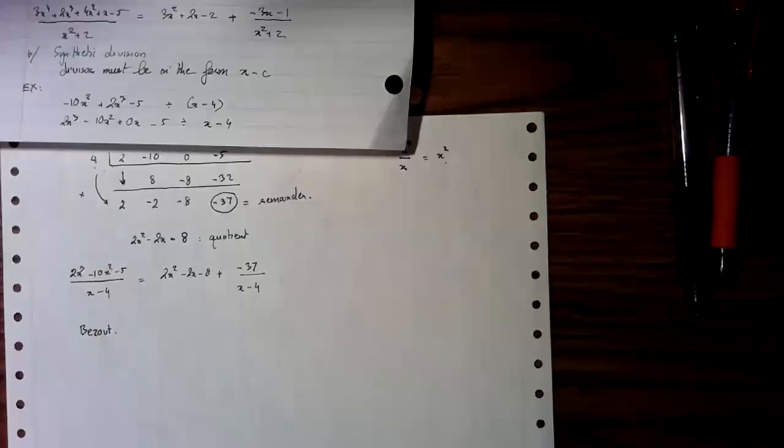So that's why he could come up with a theorem. We call that the remainder theorem.